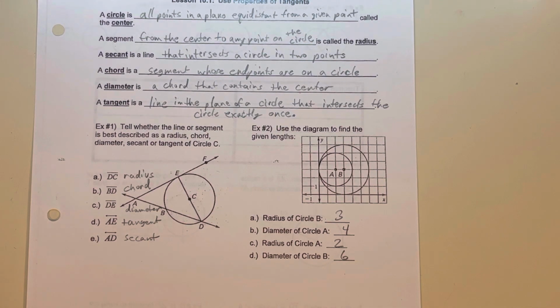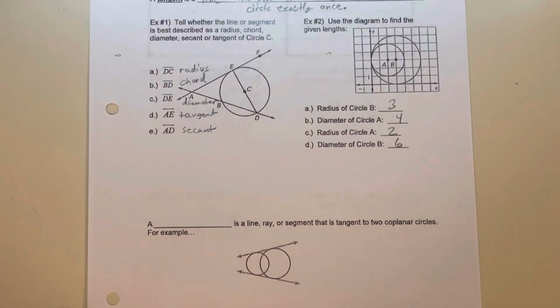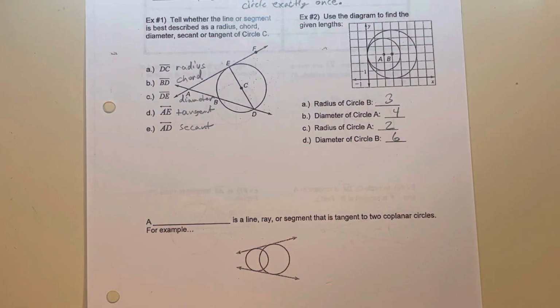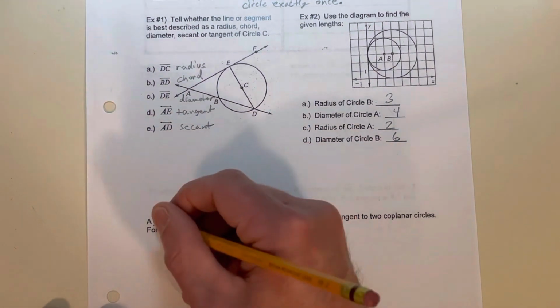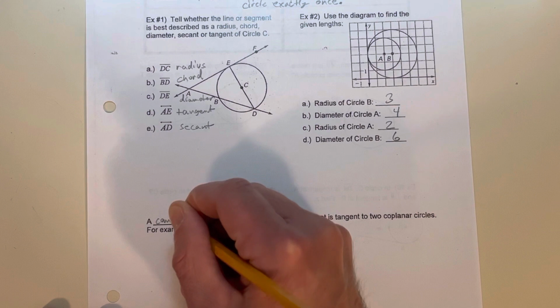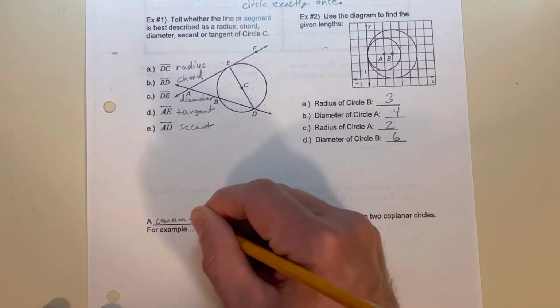Well, some more vocabulary. This is kind of interesting. If you got more than one circle going on, you could have the possibility of a common tangent.